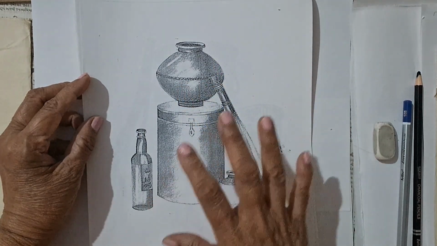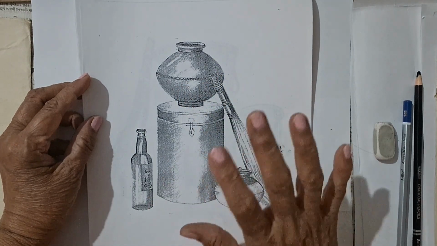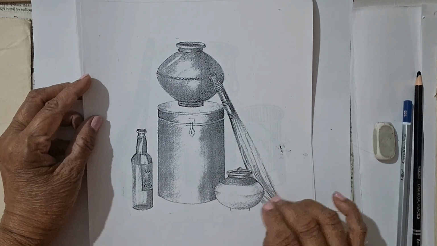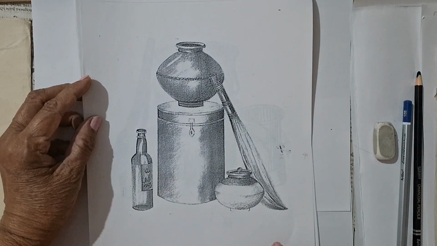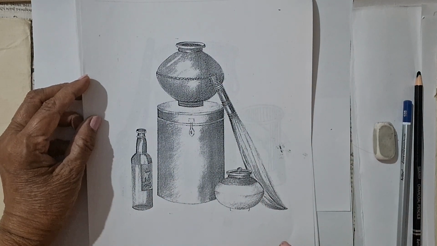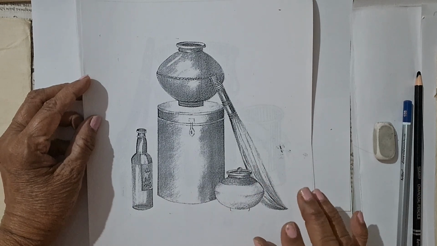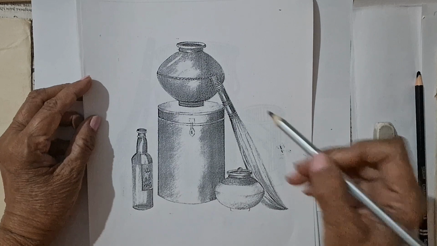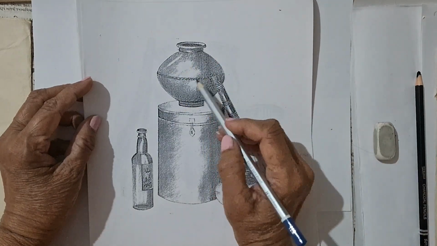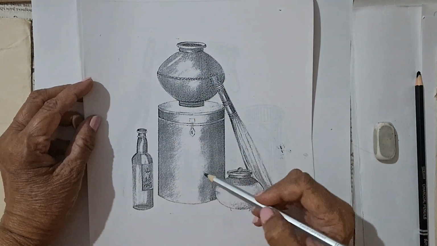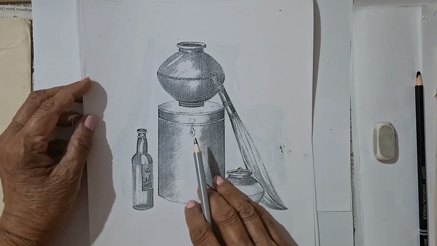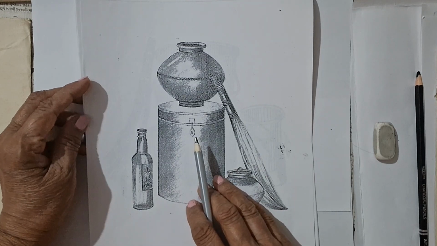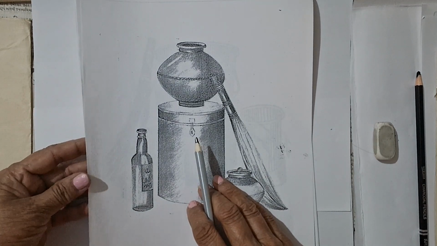Now, what is still life? Some objects are placed before you in a room, well composed, and then you are asked to do either pencil rendering, pencil shading, like how you can see here, this highlight portion, dark portion and all, or render it with colors, be it watercolor, poster color.